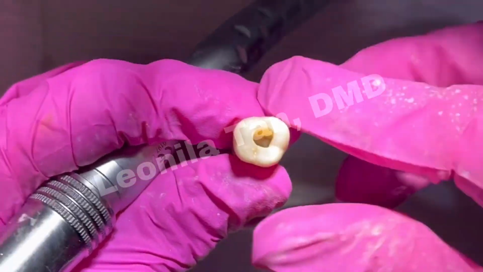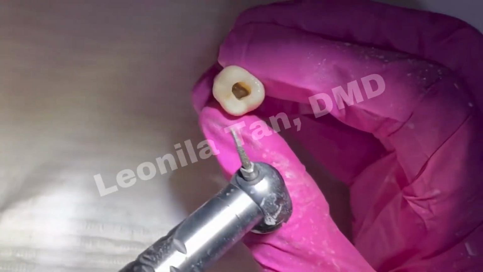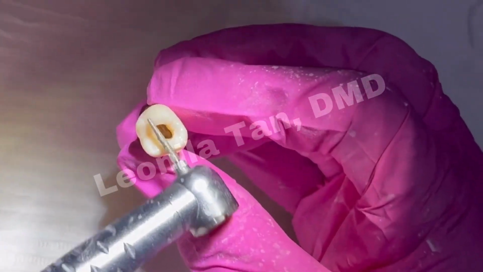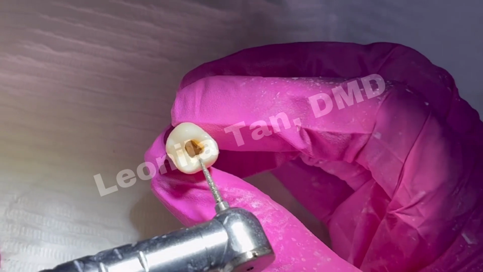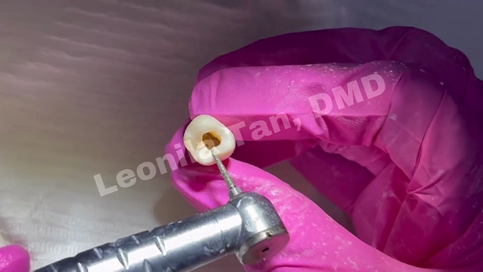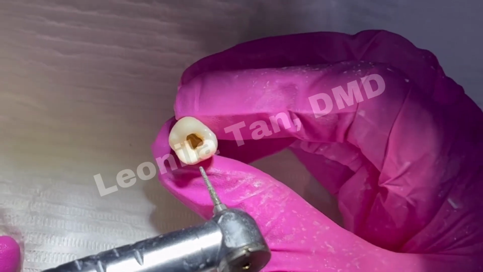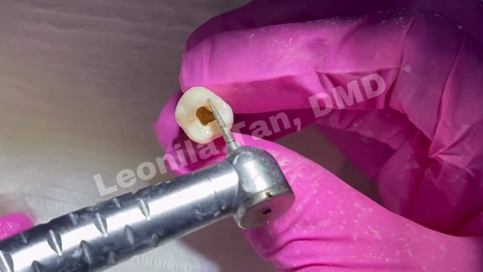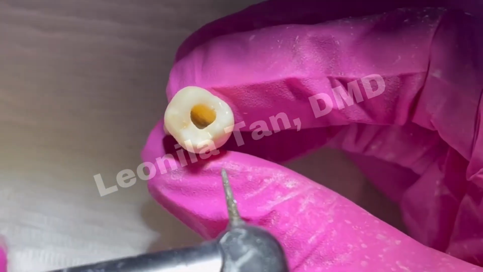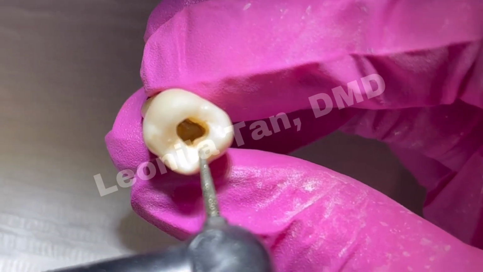Okay, and if you look at your outline form, it's still focused towards the mesial side, though you had to diverge your walls, open up to expose your entire chamber. But notice the marginal ridge is kept intact, wall is diverged. Okay, same thing with the buccal side.